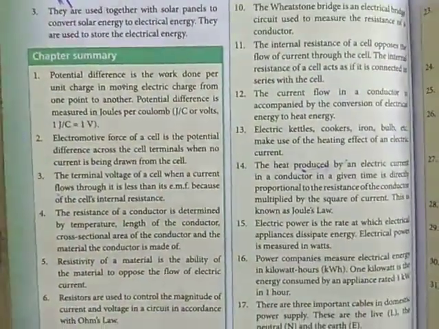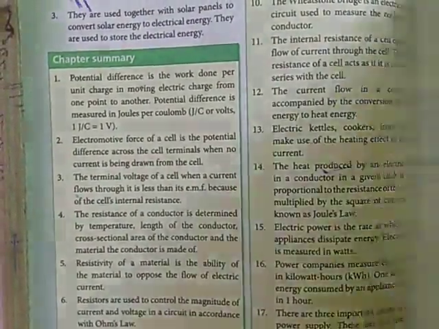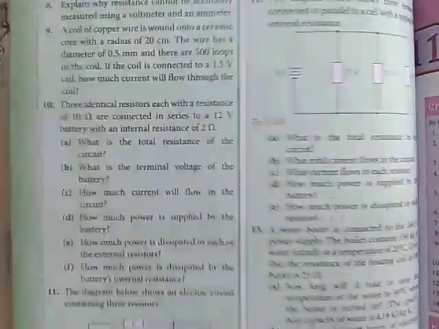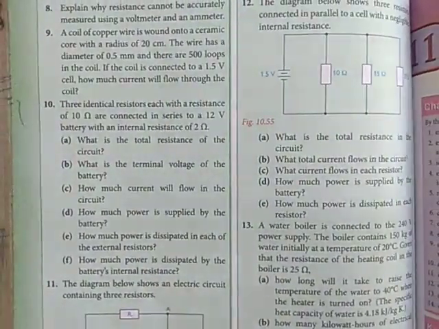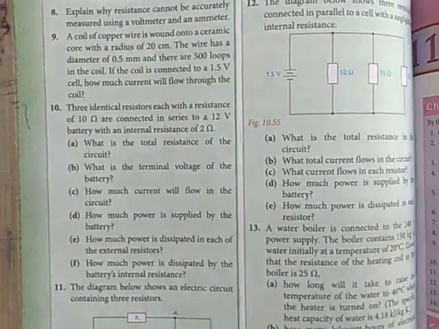This marks the end of our topic of current electricity. You can solve the questions and we will solve the others as well. The next topic is waves, but because we need to study radioactivity, we will learn about radioactivity. Thank you. Let's meet in the coming topic.